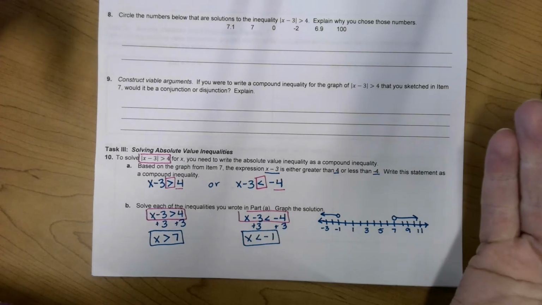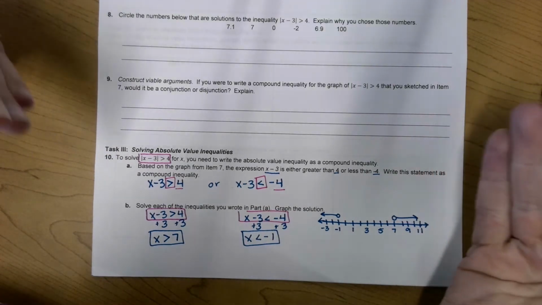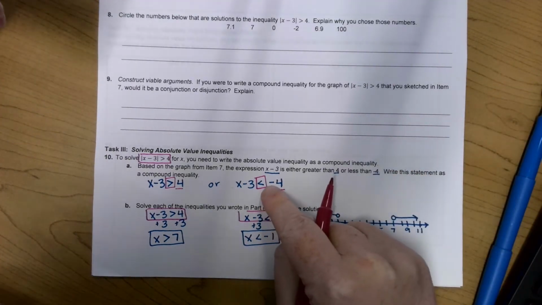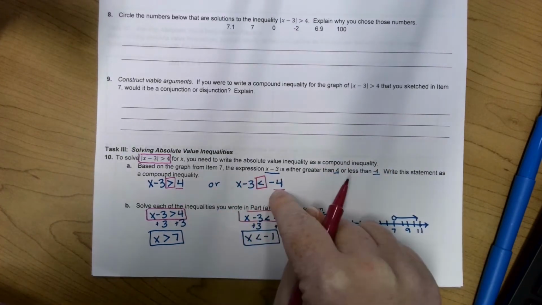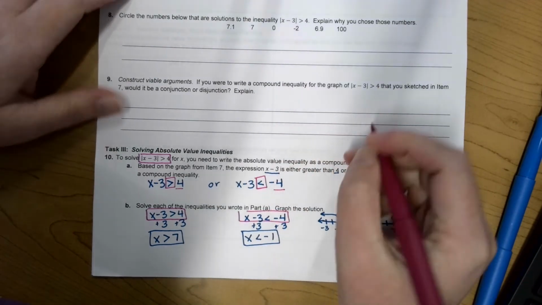Now remember, when we solved inequalities, when you had to multiply or divide by a negative, you had to flip your inequality symbol. So when you change signs, you're basically multiplying by a negative.